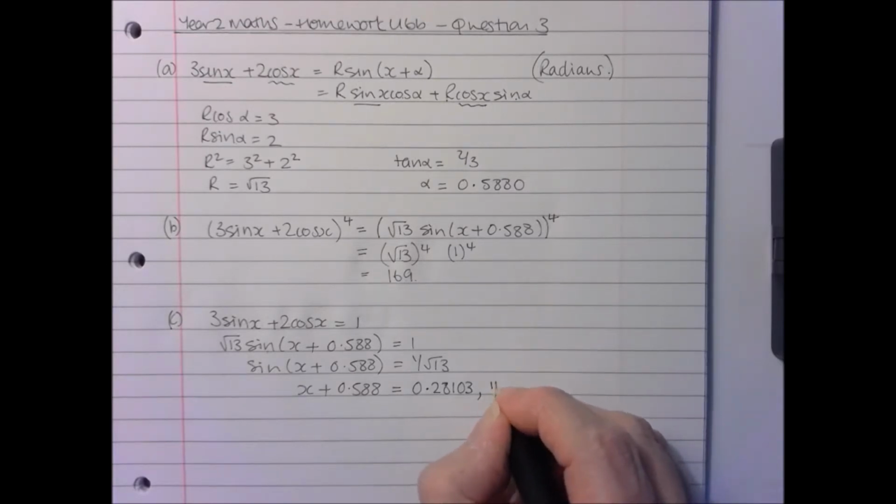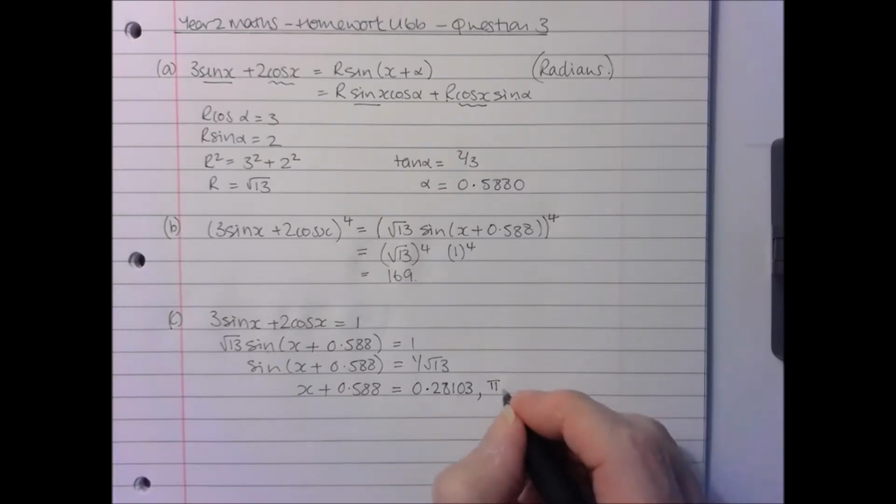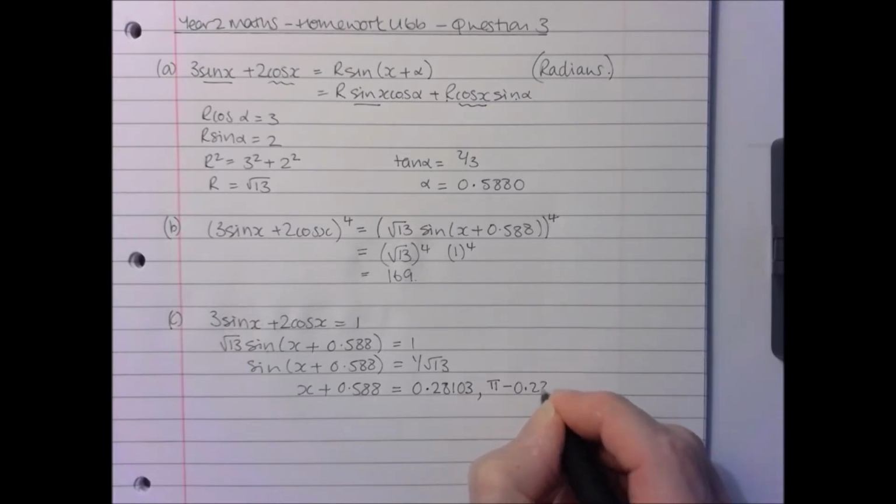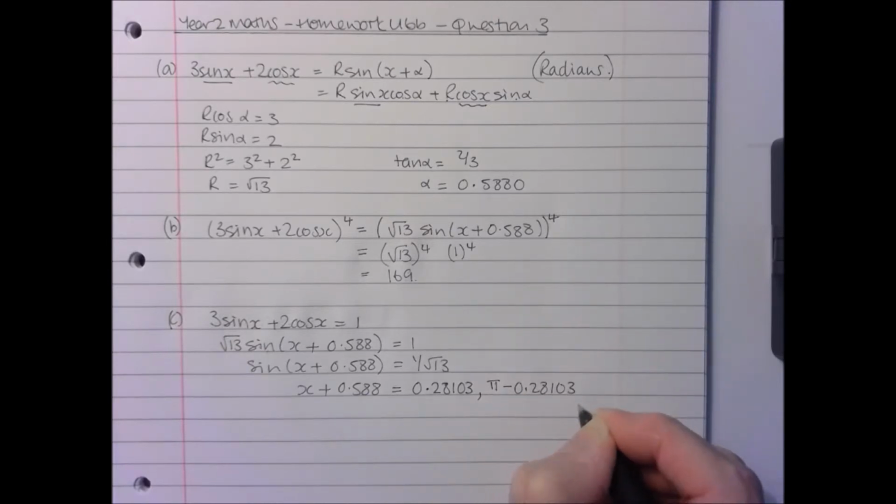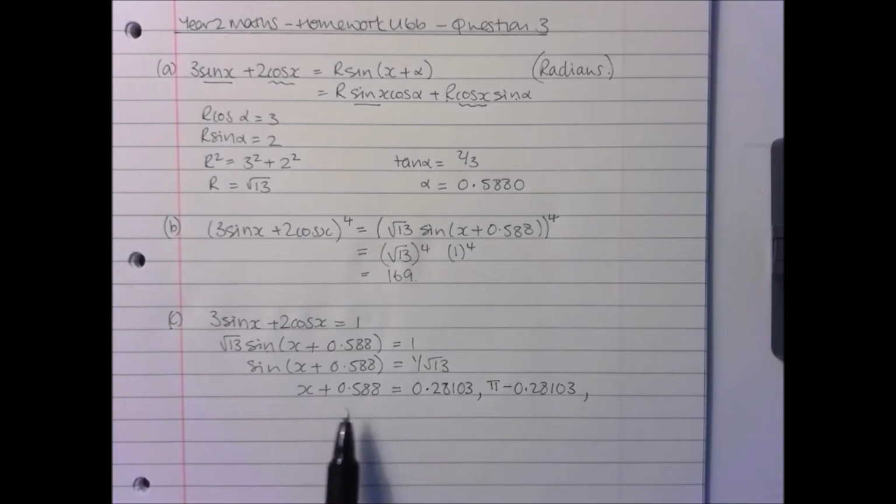Now, because we're dealing with sine, the next value is going to be pi minus this, or 180 minus this, but in radians, so pi minus 0.28103. But the thing to notice here is when I subtract 0.588 from this side, I'm going to get a negative answer, which is out of range.